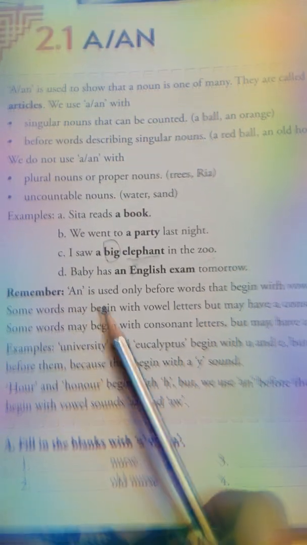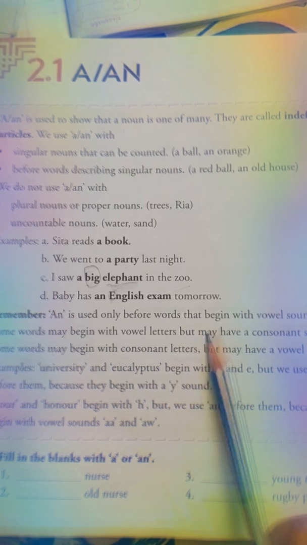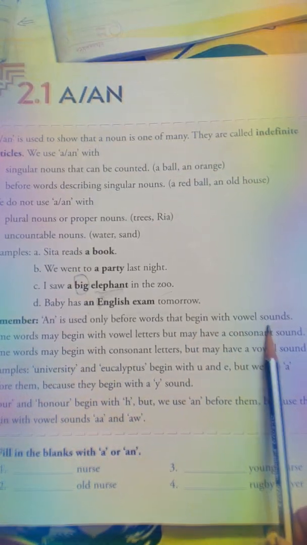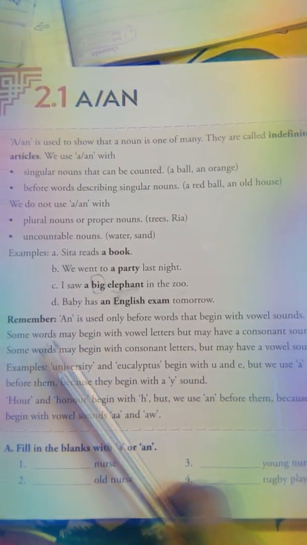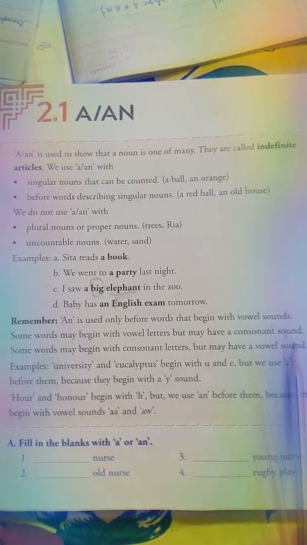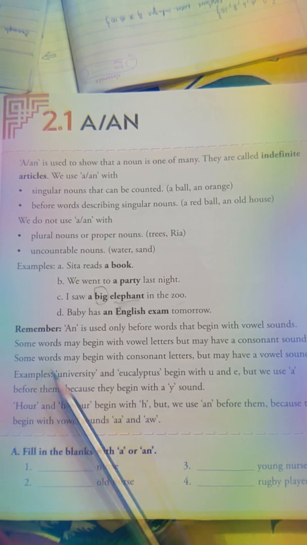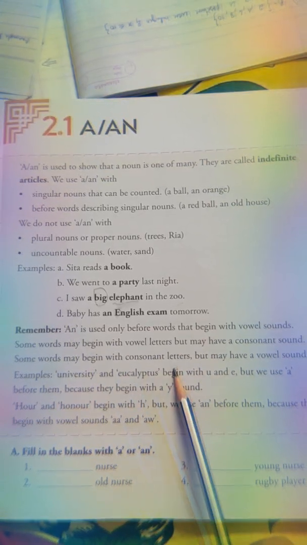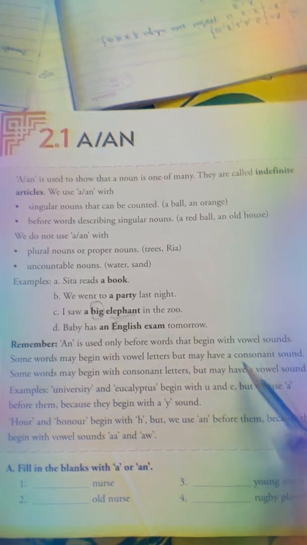Remember, an is used only before words that begin with vowel sounds. Some words may begin with vowel letters but may have a consonant sound. Some words may begin with consonant letters but may have a vowel sound. So what's important is the vowel sound.